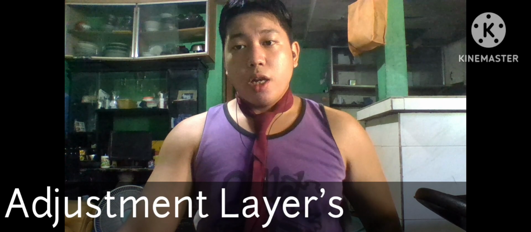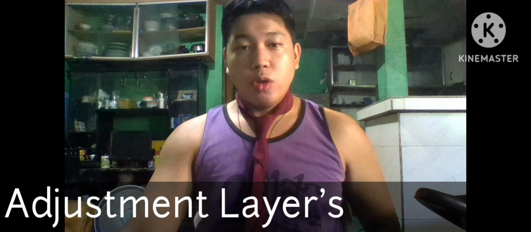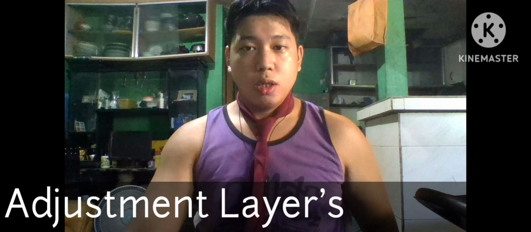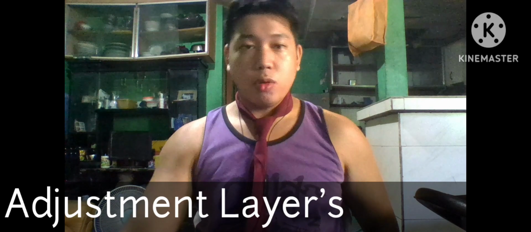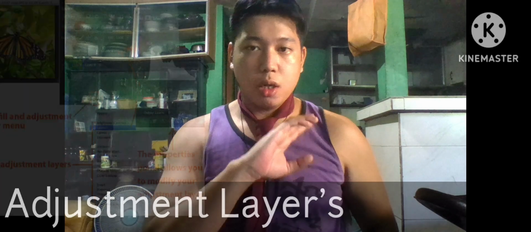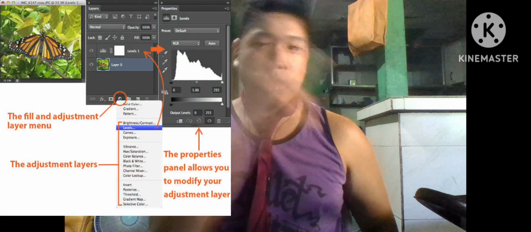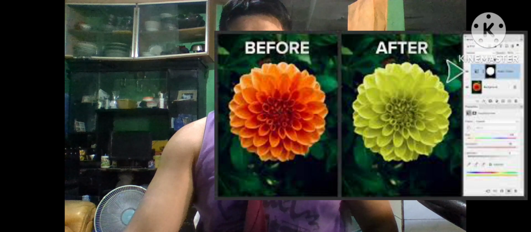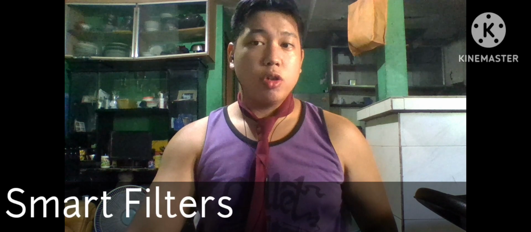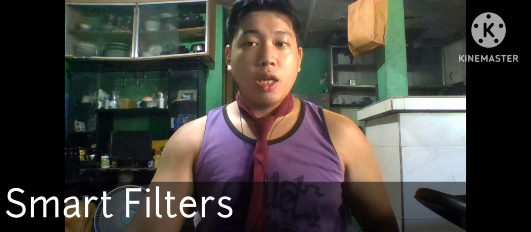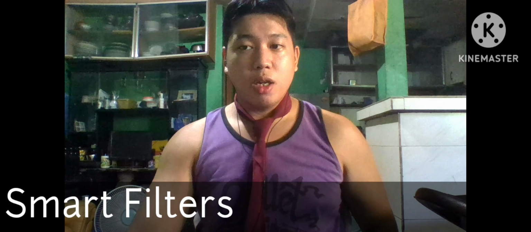These adjustment layers are usually used on images whose composition you do not want to change, and I will be pasting the use of it and the image here. The next one is smart filters. Convert your layer into a smart object and apply filters as smart filters. This enables you to make non-destructive changes to your filters and rendering effects.